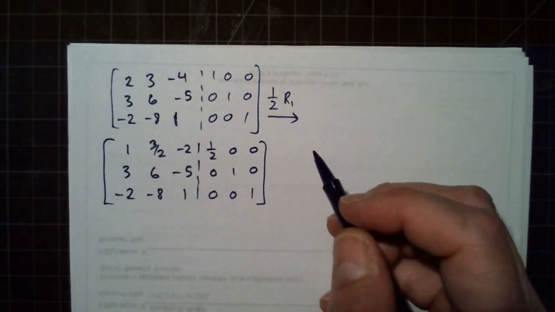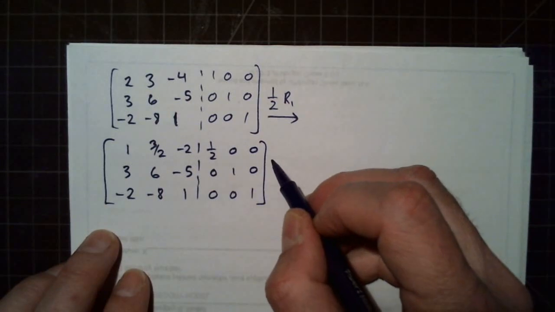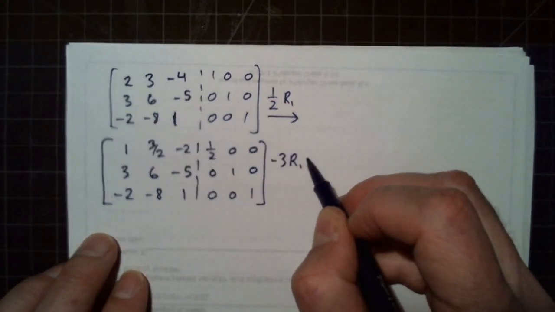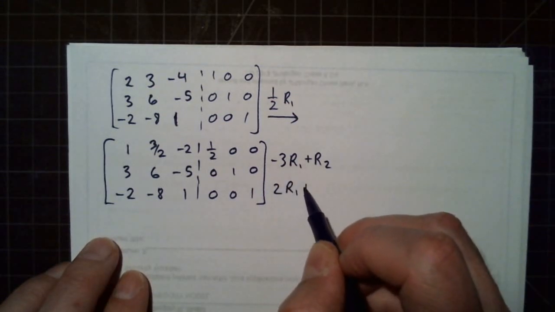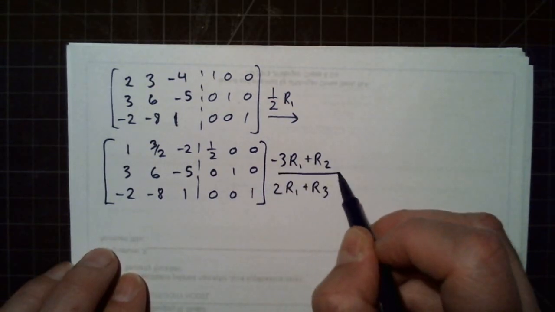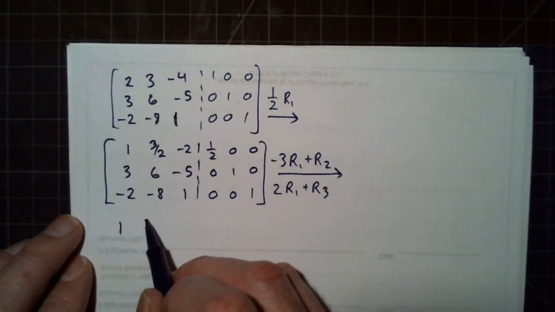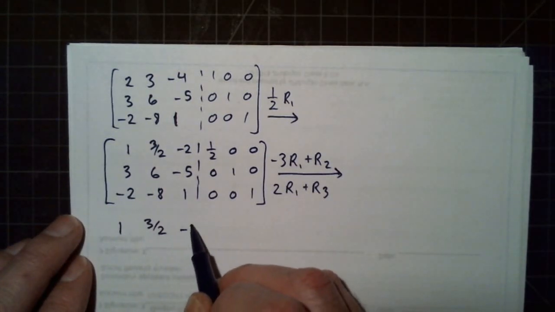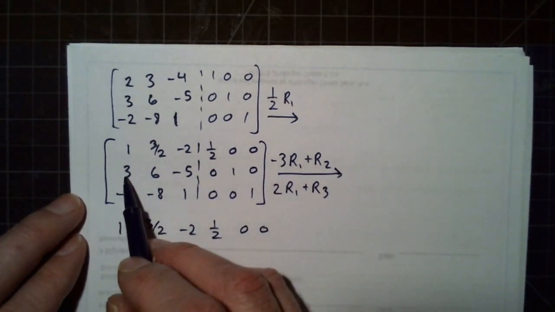And then we want to use this 1 to change these into zeros. So we have to go negative 3, row 1 plus row 2. And then we'll go positive 2, row 1 plus row 3. And that will give us 0. So we're not changing the first row, we're changing the second row.